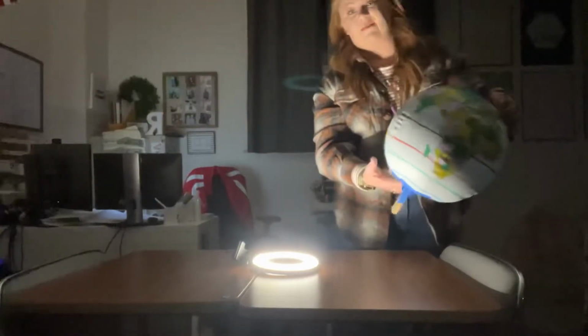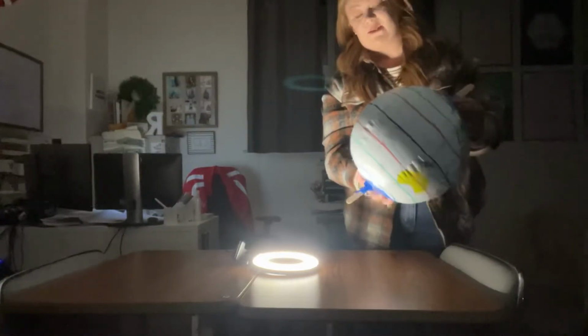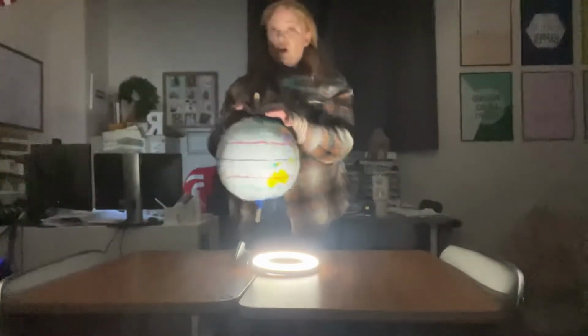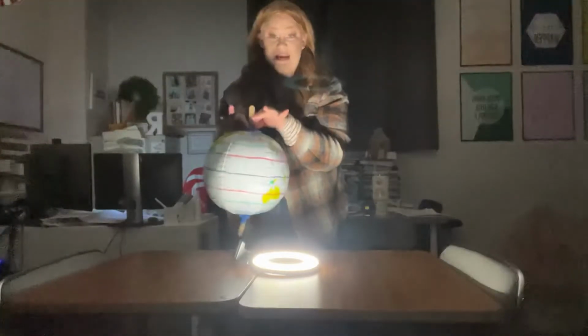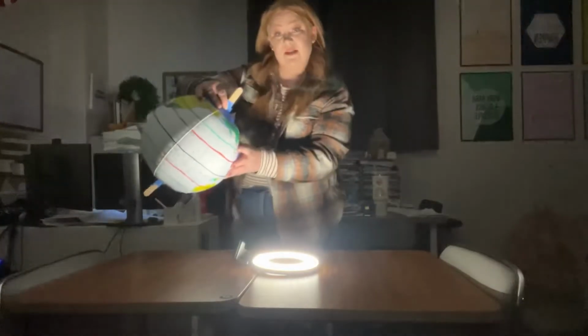But when it's been half a year, now it's tilted away and it's getting less sun, so it'd be winter. So the tilt and the revolution together cause unequal heating, and that unequal heating in turn causes our seasons. So it has to be tilted and it has to revolve around the sun to create our seasons.